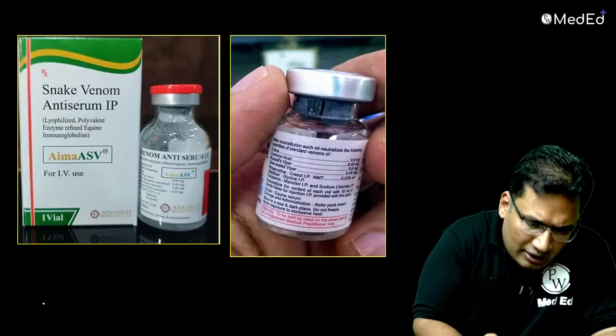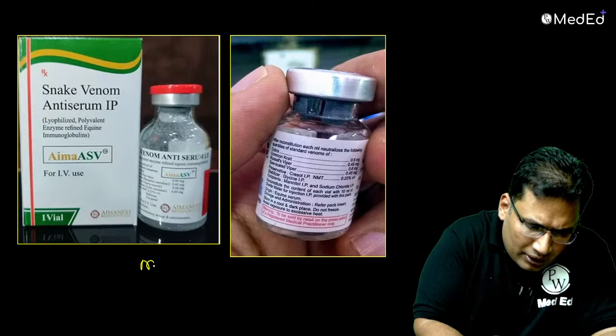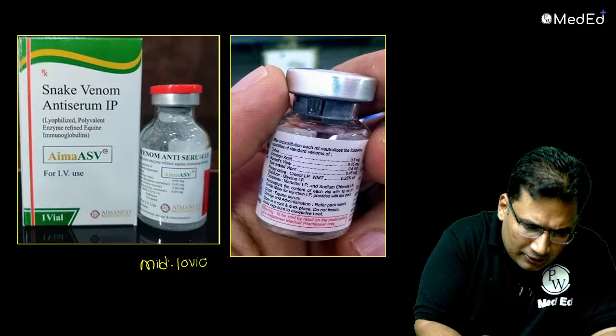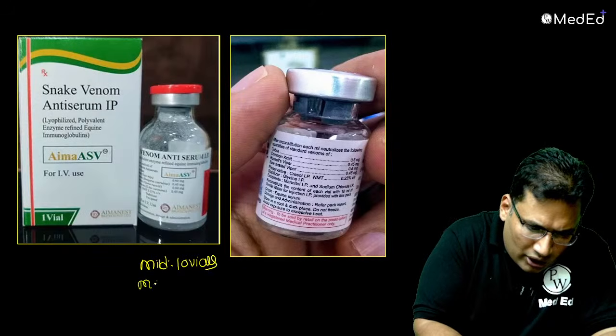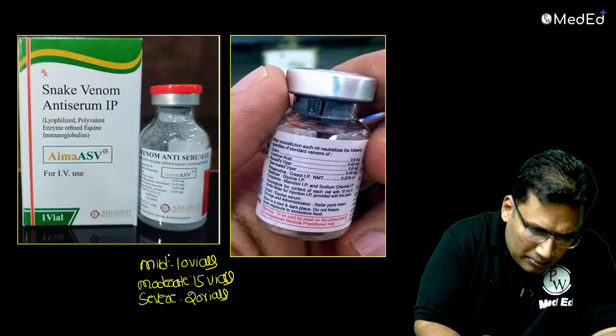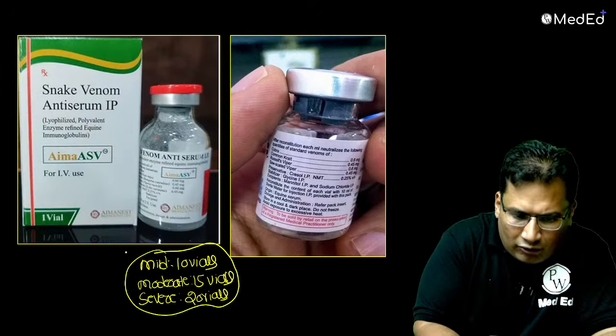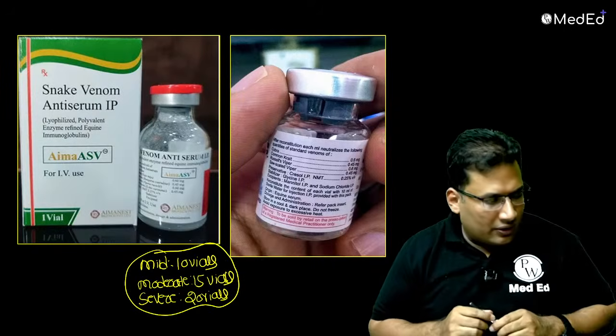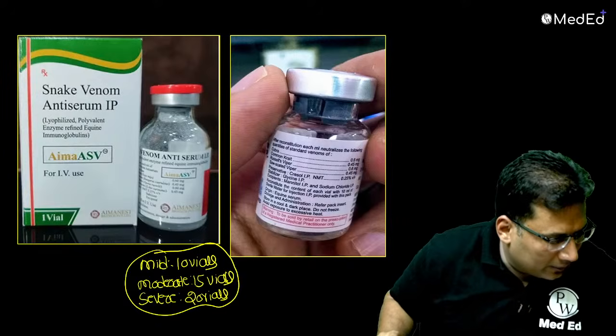Try to understand, depending upon the snake bite, in case of mild toxicity, around 10 vials. In moderate, around 15 vials. And in severe, around 20 vials. So this is very very important.